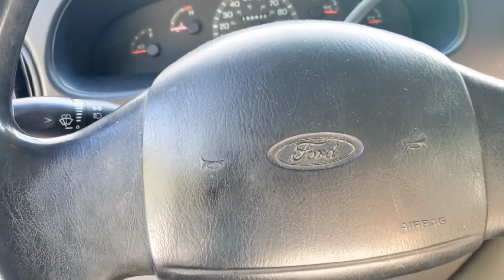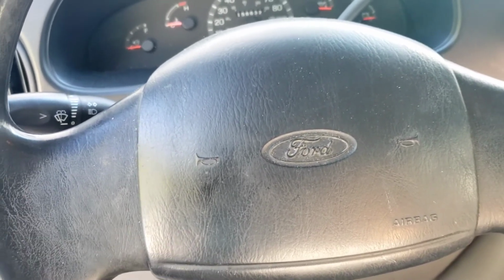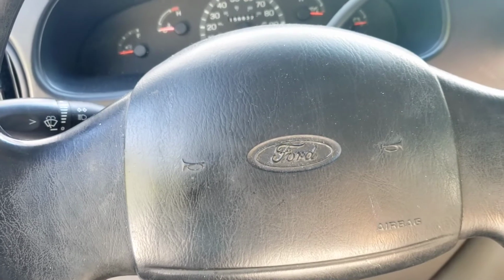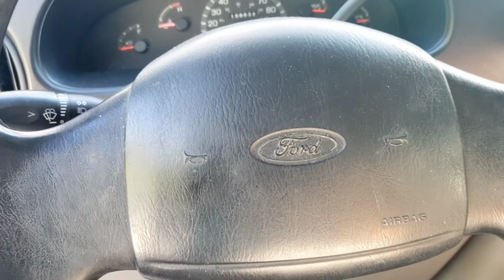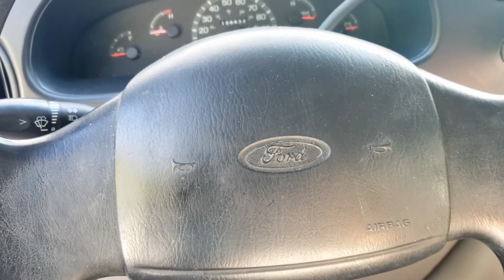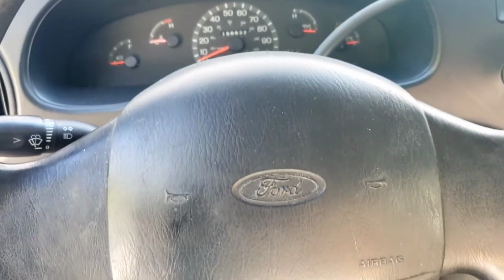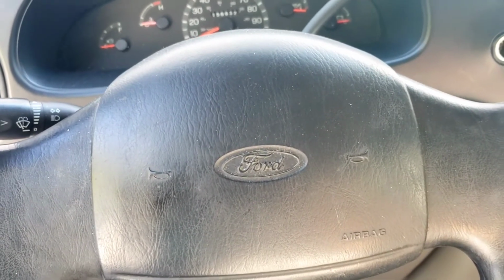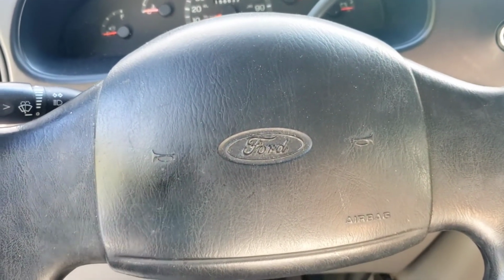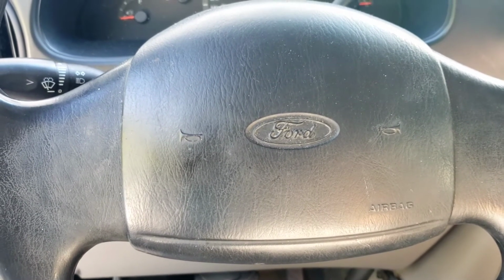It sucks in the air from the air filter into the throttle body, and then the computer adjusts whether you need gas or air according to the oxygen sensor. If the oxygen sensor senses that it has too much air, not enough fuel, it's going to tell the computer, hey, give me more fuel. If it's the opposite and it's too much fuel, then you have to mix it up with air.